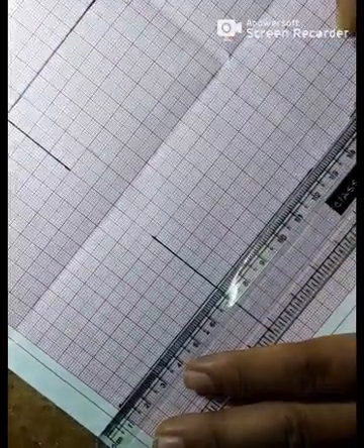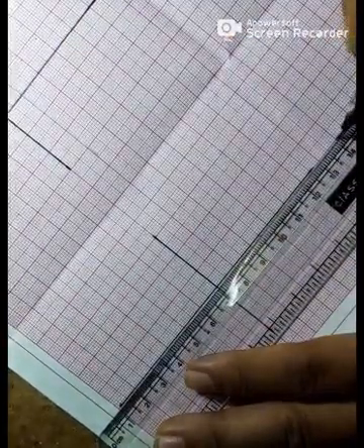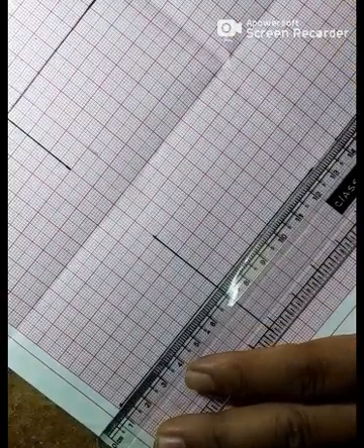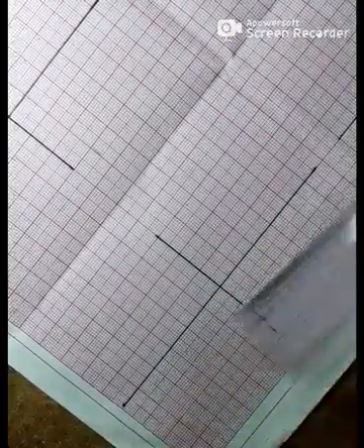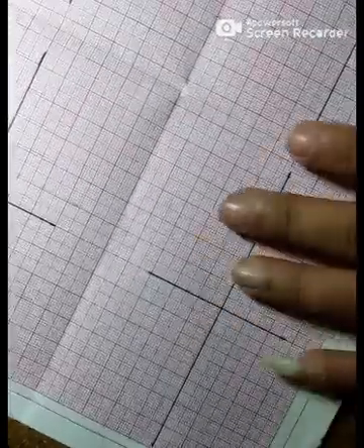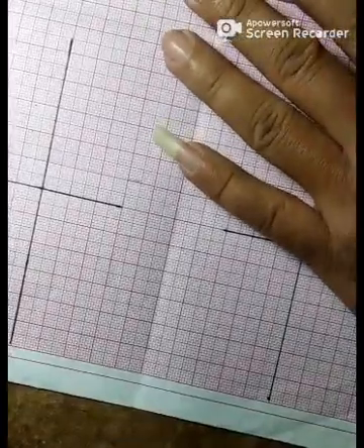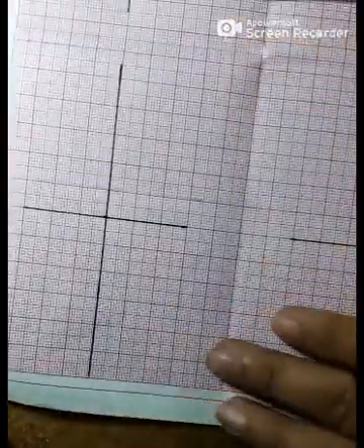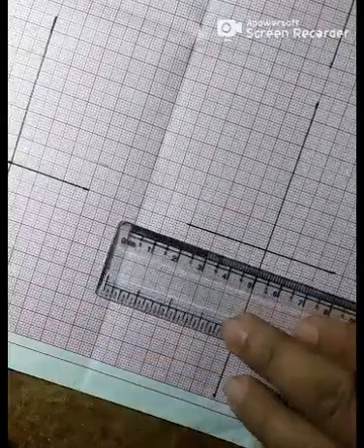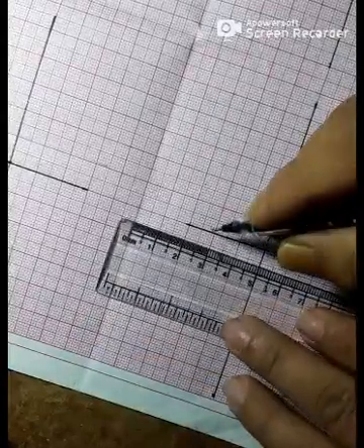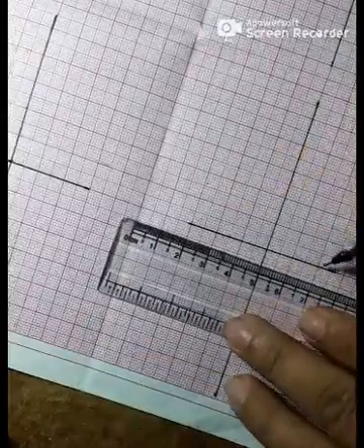Right, and for the second block also the same. Right, so our 4 diagrams are ready. So now you check whether 3 centimeter up is there or not. 1, 2, 3. 1, 2.